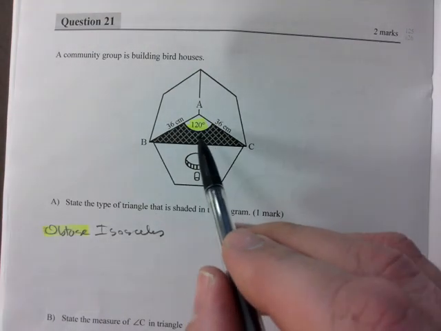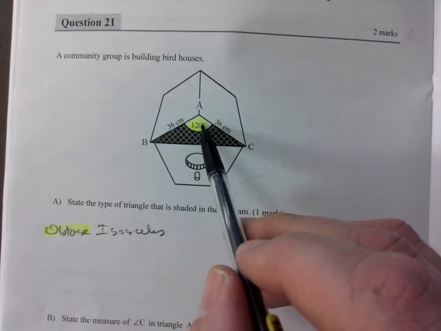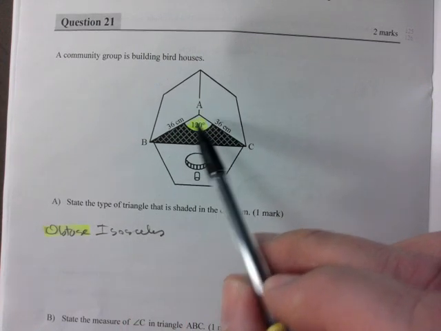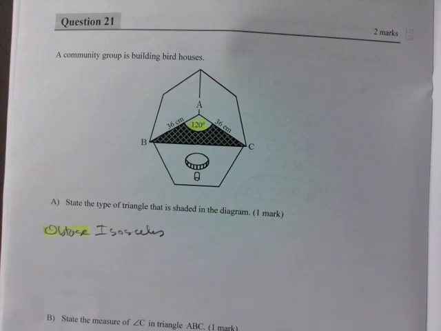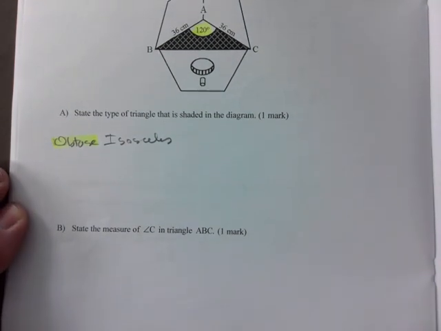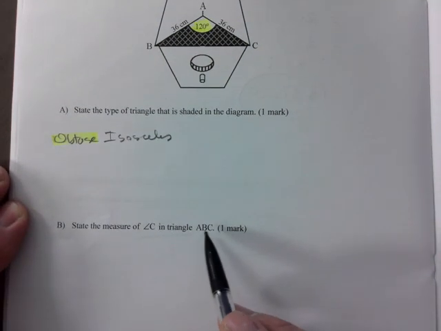If this had been a 60 up here, it would have actually been equilateral, because if this is 60, the other two are also 60, right? Because these two sides are the same. So just be careful.